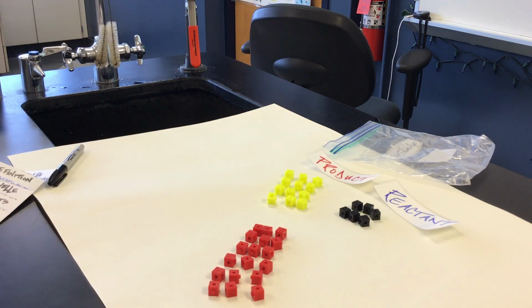So again, I've separated them by color because each color is going to represent a different type of element that is found in the reactants of photosynthesis. So I've got yellow, we have black, and we have the red. I'm going to get you started.